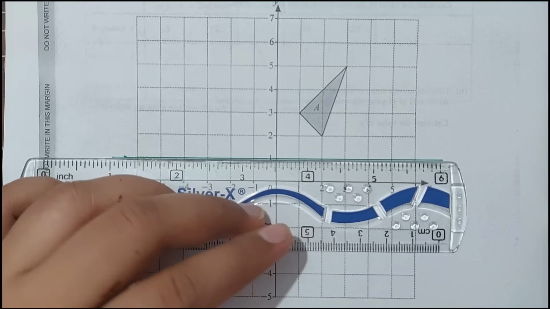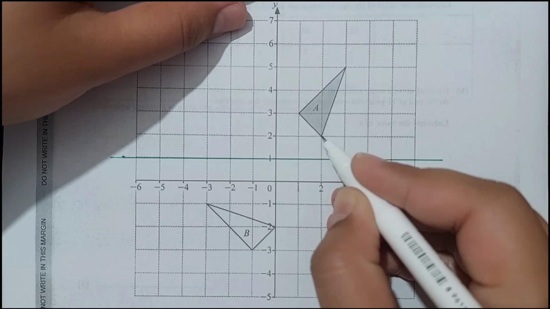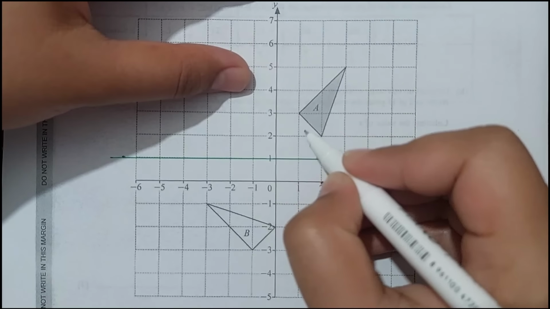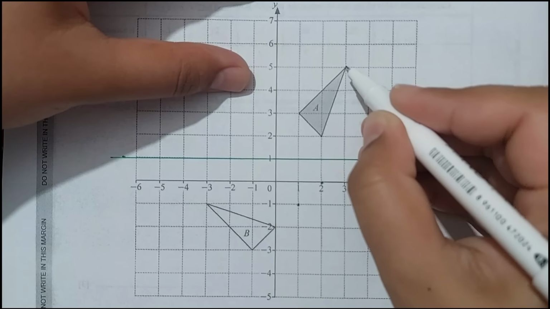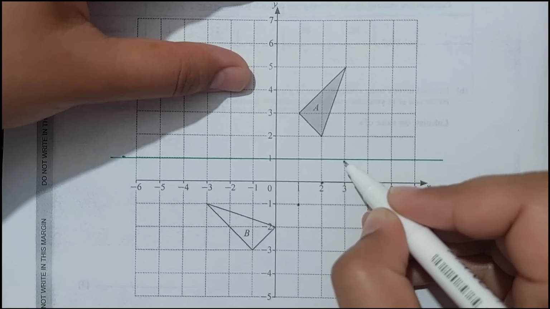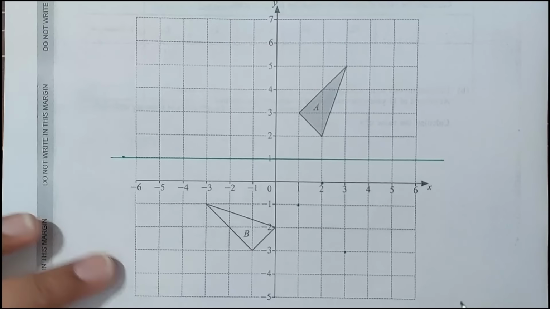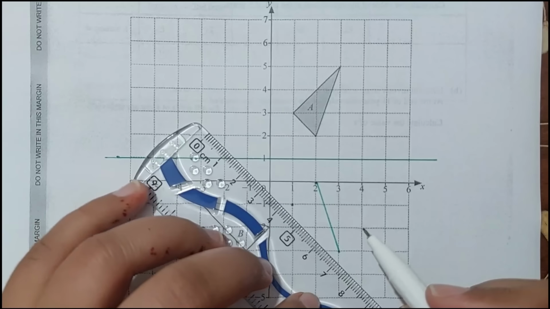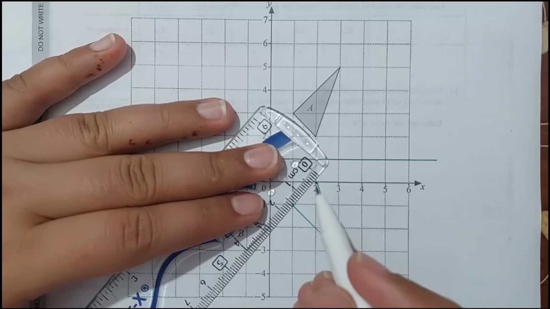You have to do the reflection of the triangle A. So this coordinate vertex is 1 unit. So this distance should be 1 unit. This is 1 and 2 units. This should be 1 and 2 units over here. This is 1, 2, 3 and 4 units. So this should be 1, 2, 3 and 4 units. So this would be the image of triangle A of the reflection.